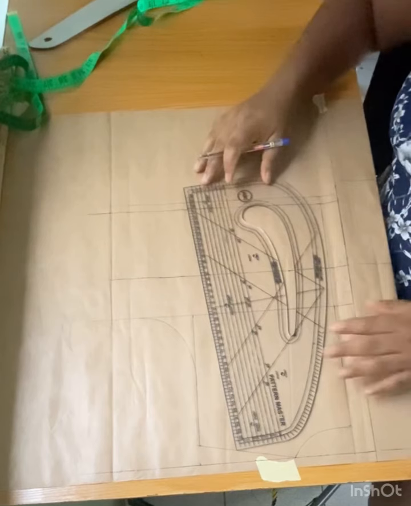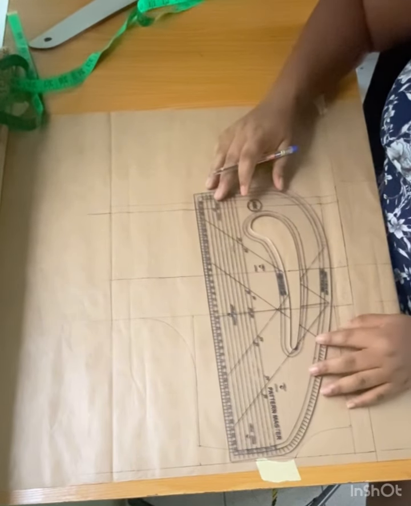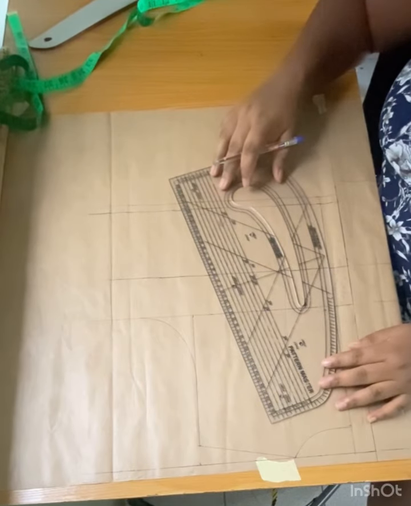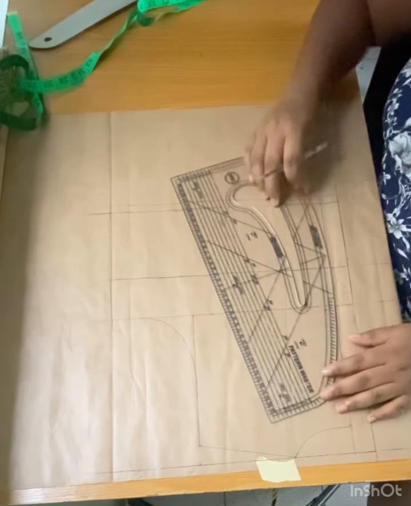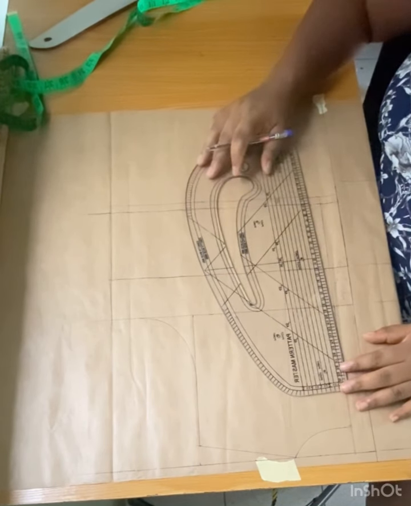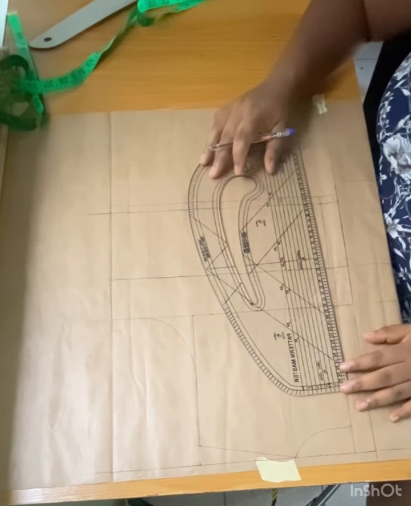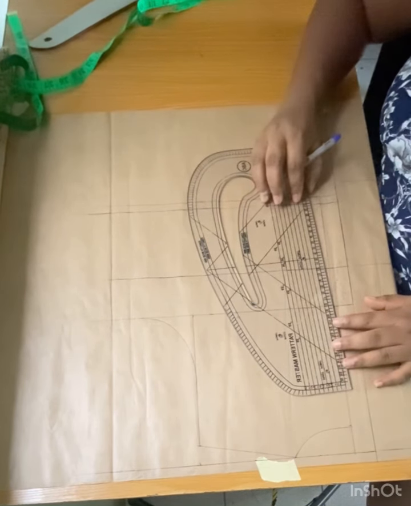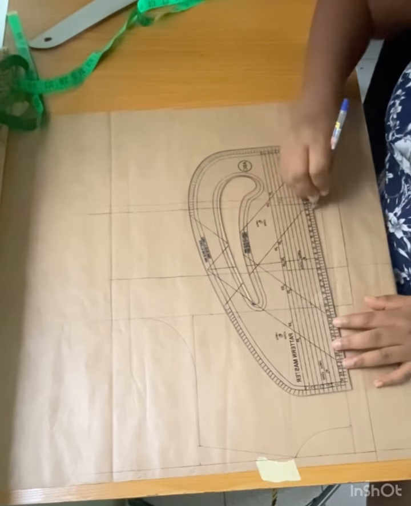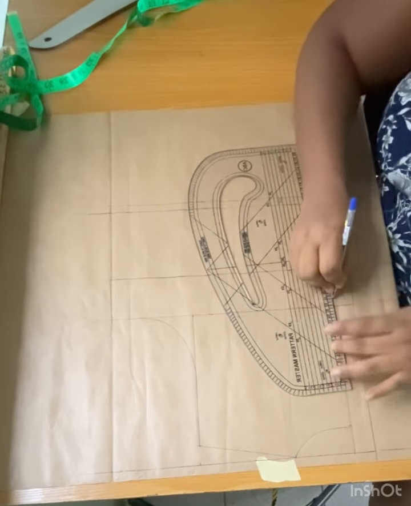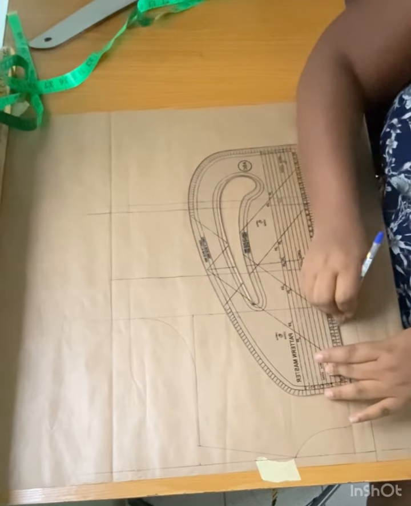So I'll connect that 1/2 inch to the bust line, just the way you see me do. That line that leads to the zipper allowance, I'll connect it back to that same line. Please watch what I'm doing. I don't know if I'm making sense with my voiceover.